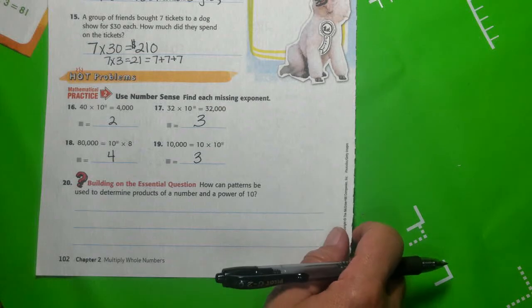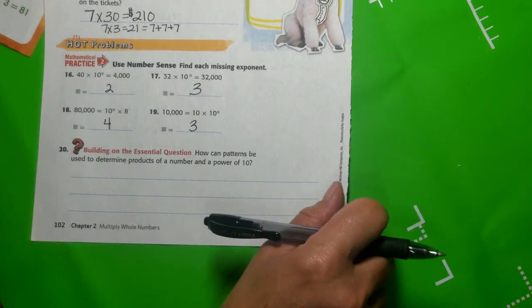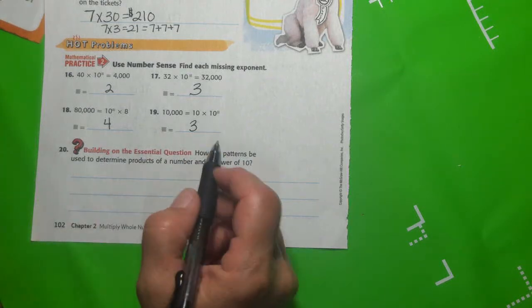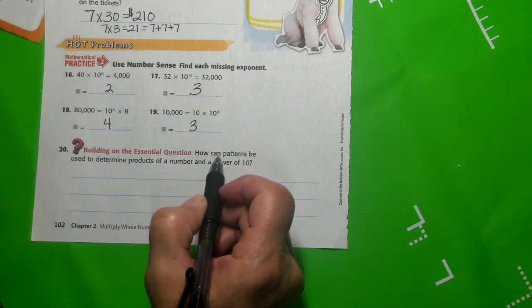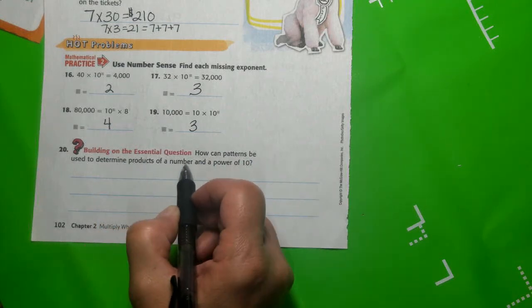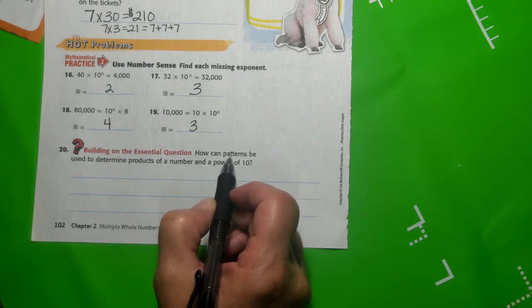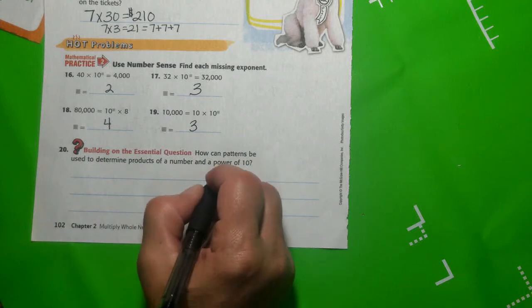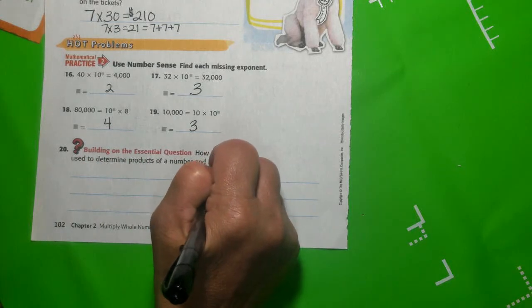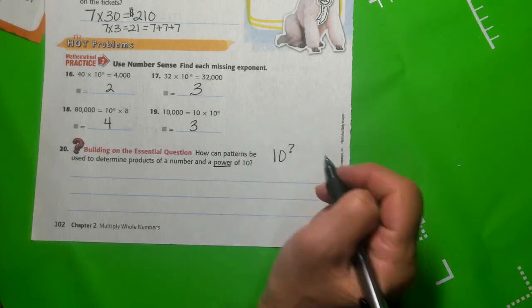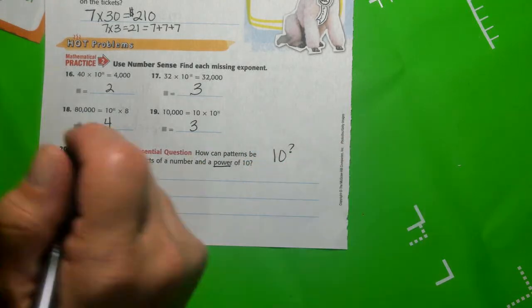All right. How can patterns be used to determine products of a number and a power? Sometimes the way they ask me questions, right? How can patterns be used to determine, how do I figure out the products of a number and a power of 10? What's the pattern there, right? The pattern is in the zeros. And the zeros are the power, right? That small number, 10 to what power, is going to tell me how many zeros.